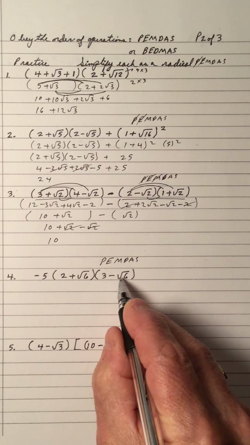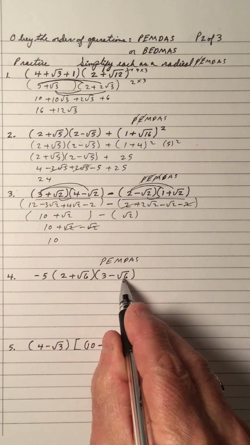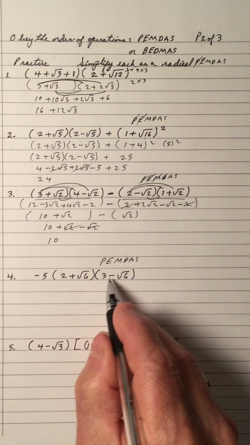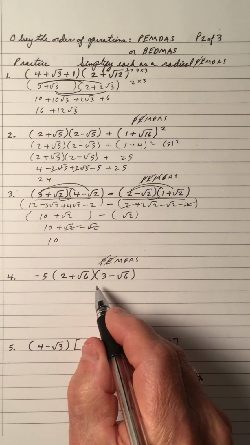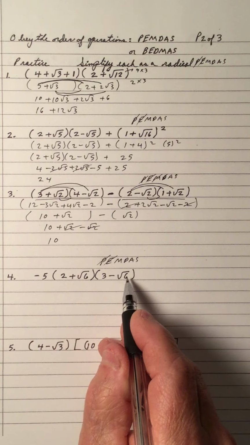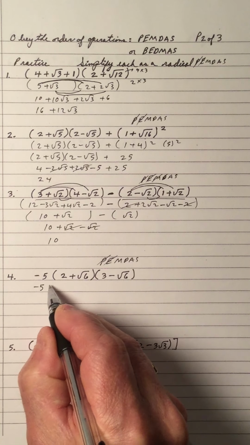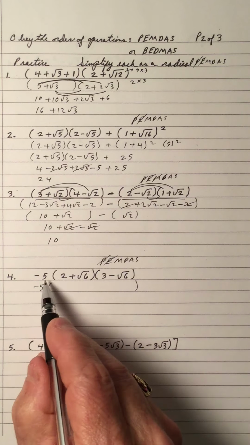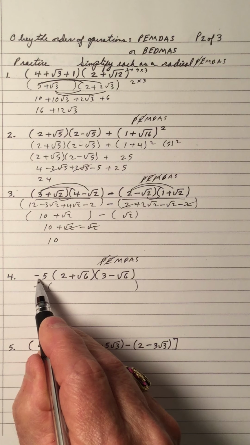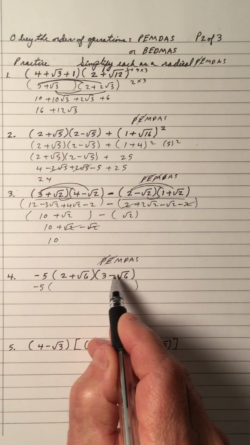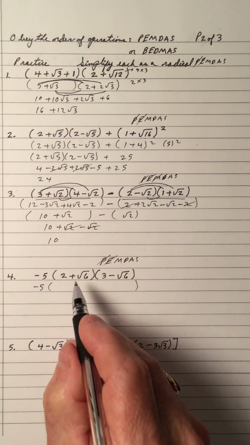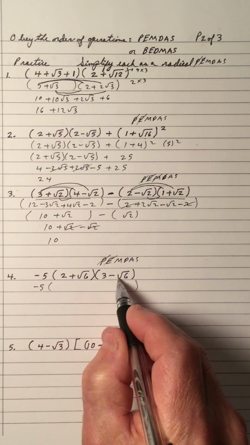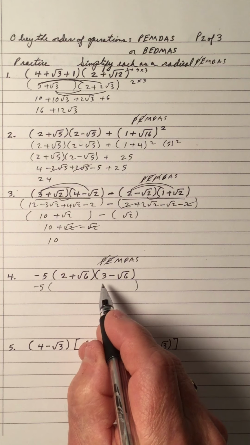P-E-M-D-A-S. Root 6 can't be simplified. I cannot add these. They're not like terms. I have no exponents, and I have to multiply. Now, when you're multiplying, I have a monomial times 2 binomials. What I like to do is multiply the 2 binomials first. If you multiply by negative 5 first, the negative 5 is only multiplied by these two, and this one is left till after, because you can only multiply 2 numbers at any one time. So this is why I like to do the 2 binomials first and then do the negative 5 after.